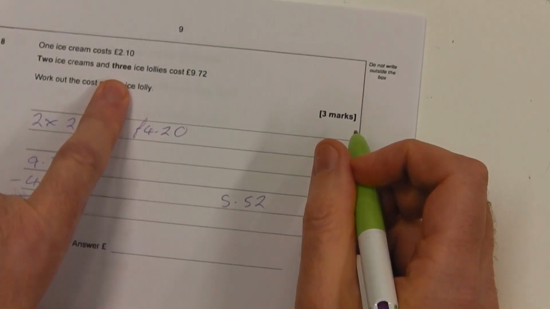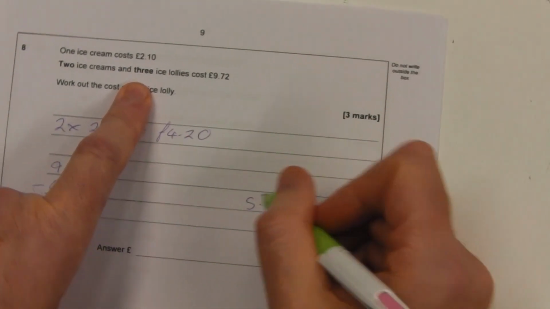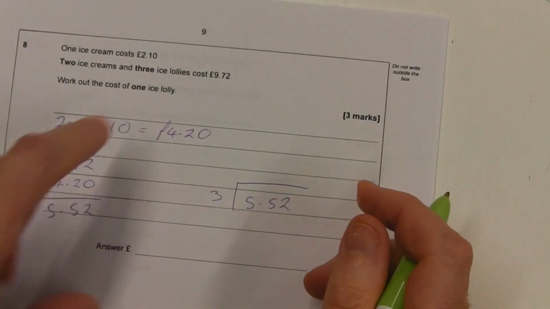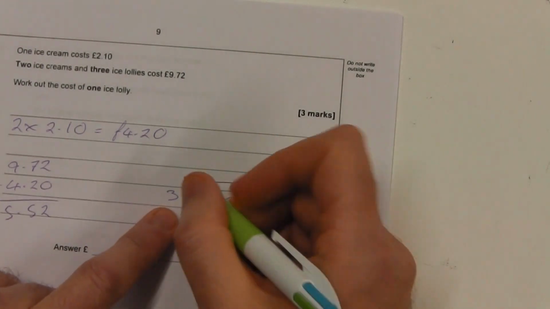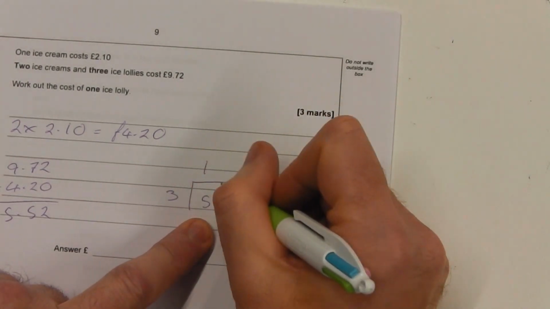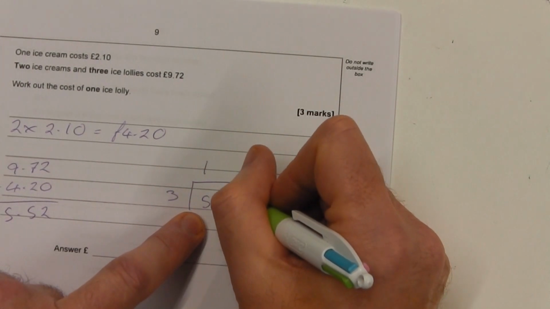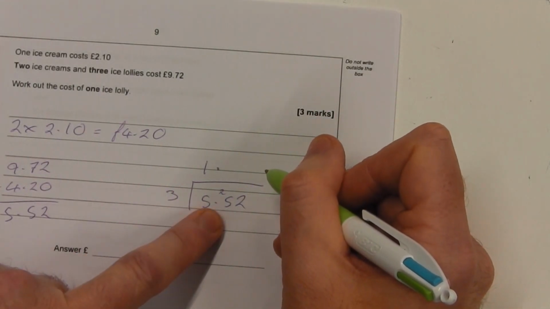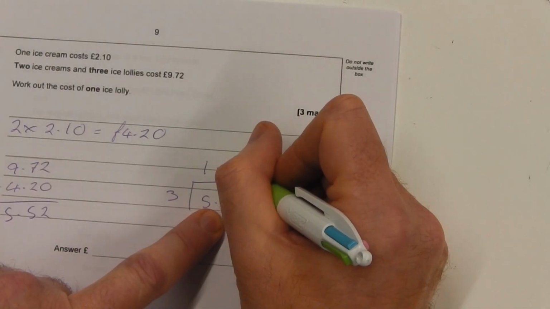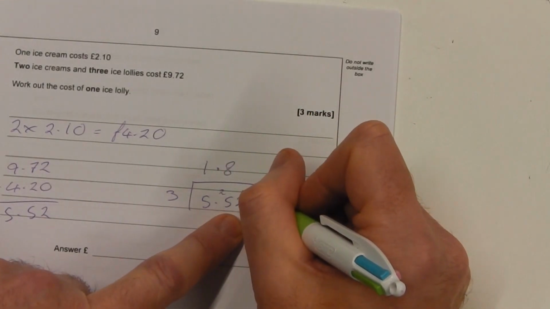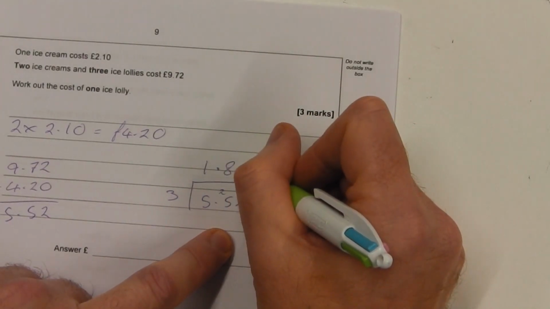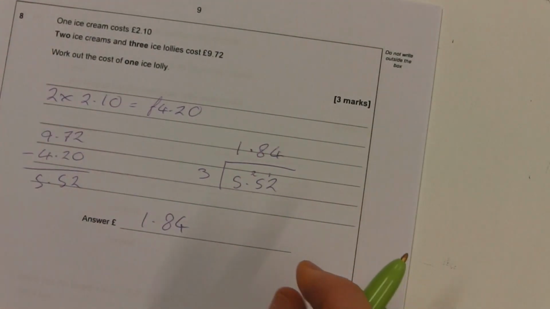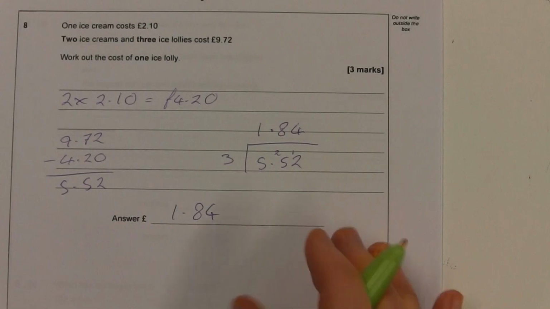And that £5.52 needs to be split now between the 3 ice lollies. So we are going to do £5.52 divided by 3. And again, we could use a calculator. Let's go through it. 3 goes into 5 once, and then we've got 2 remainder. And 3 goes into 25, and it goes in 8 times, and it's got 1 remainder, and it goes in there 4 times. So it's £1.84 for that, okay?